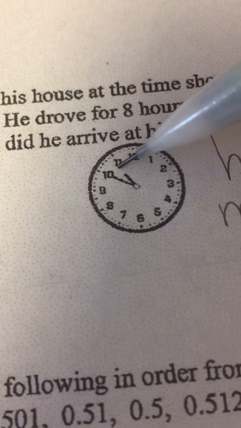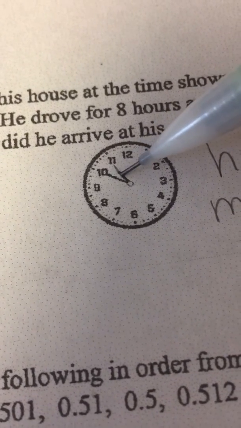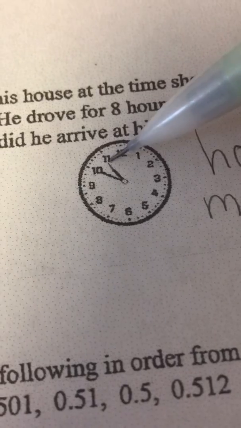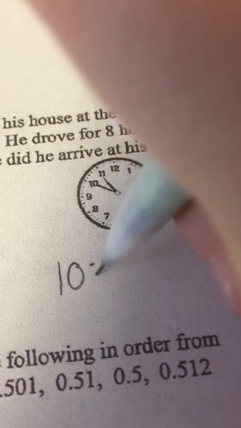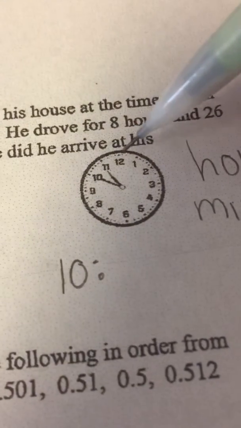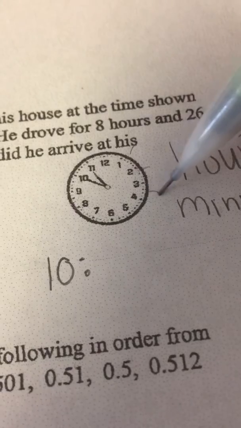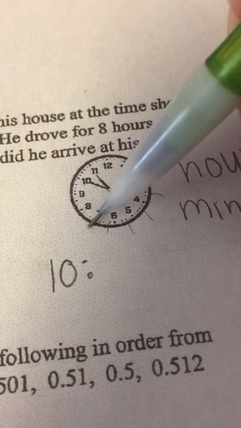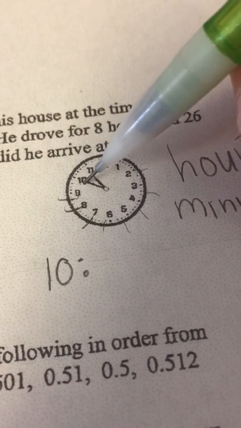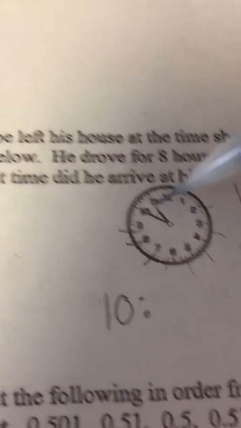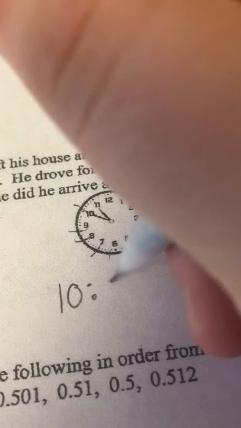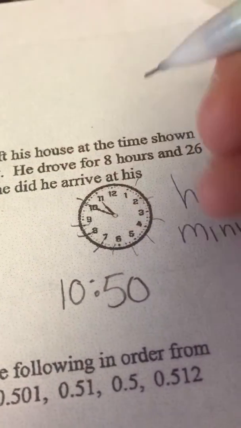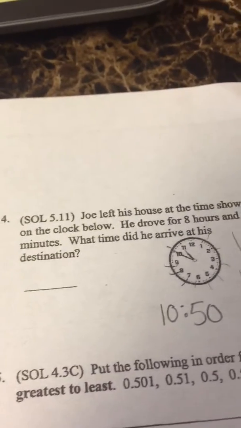It's right about here, not exactly at the 11, but it's between the 10 and the 11. So the hour is going to be 10. And we need to count by 5s to find the minute hand, the longer hand. So 5, 10, 15, 20, 25, 30, 35, 40, 45. And it looks to be right on the 50. So the clock shows 10:50.